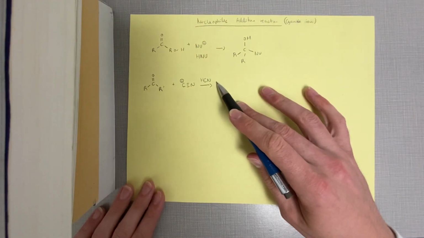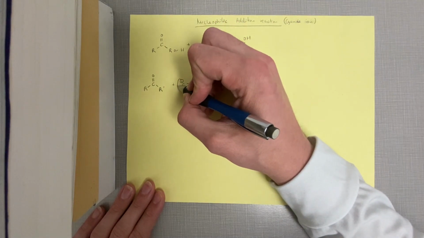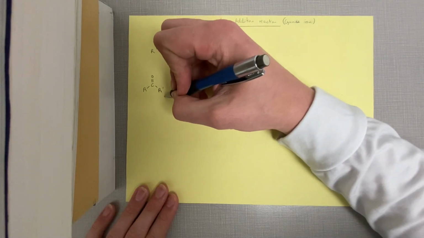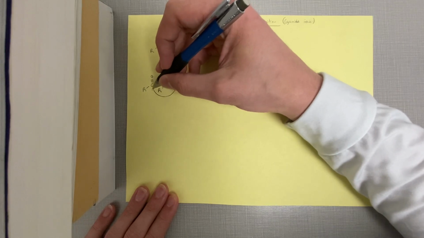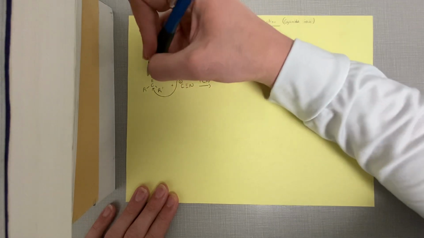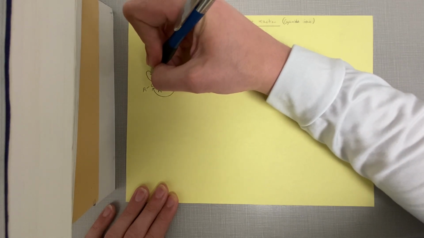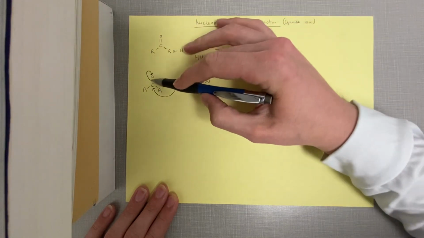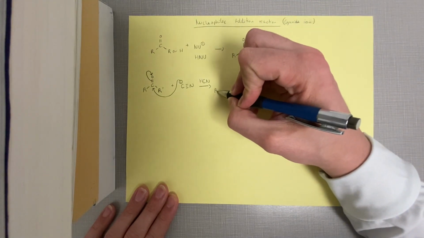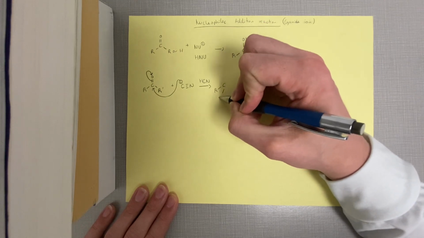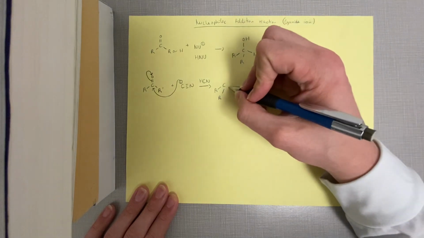So the first step, as I mentioned earlier, is the attack of the nucleophile to the electron deficient electrophile, this carbon. And while this happens, this pi bond rolls and becomes a lone pair on this oxygen, giving us this intermediate.